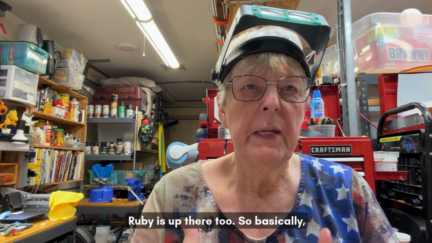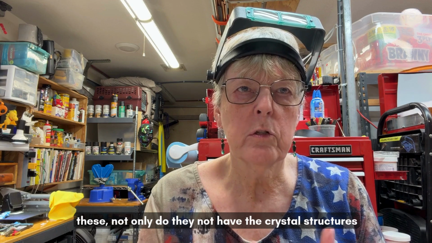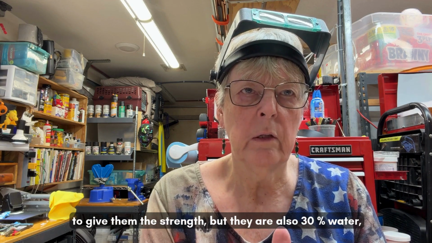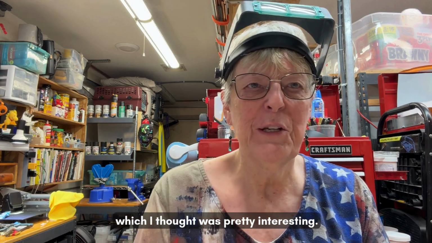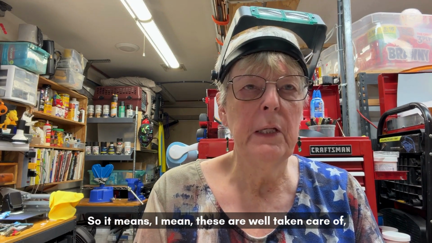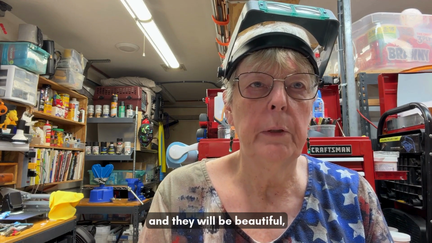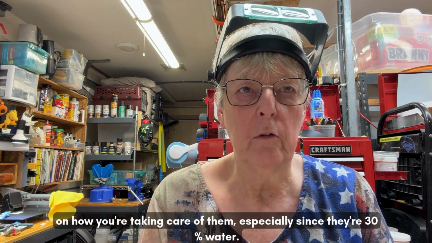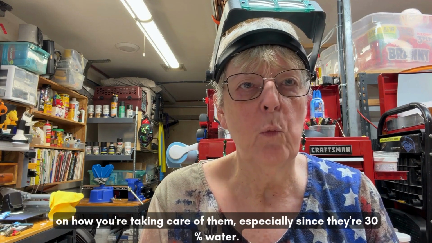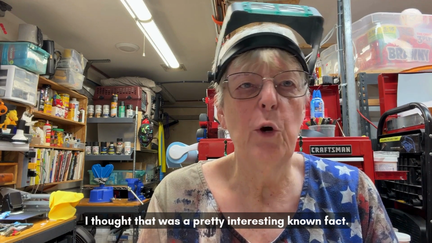So basically, not only do they not have the crystal structures to give them the strength, but they are also 30% water, which I thought was pretty interesting. So it means, I mean, these are well taken care of, and they will be beautiful in a piece, but you do have to be a little careful on how you're taking care of them, especially since they're 30% water. I thought that was a pretty interesting known fact.